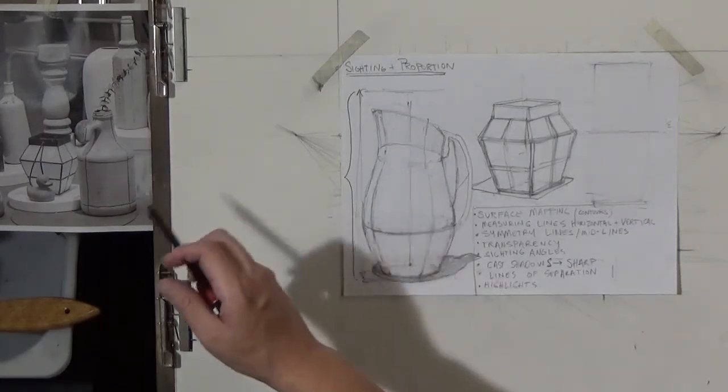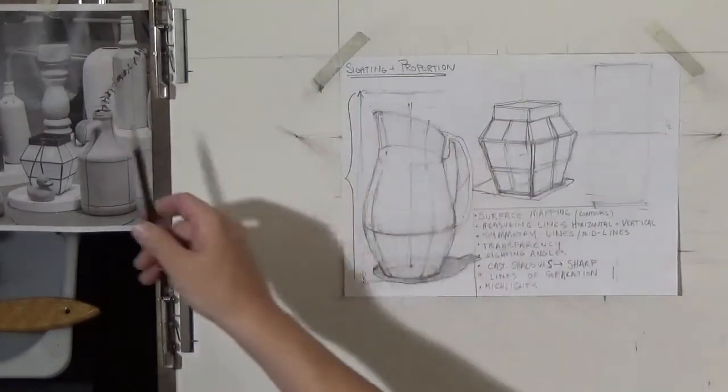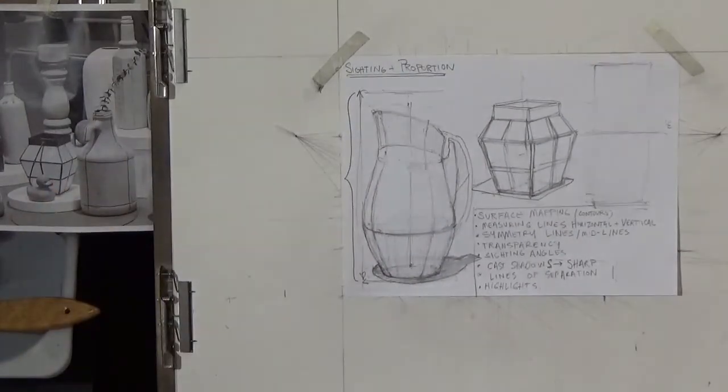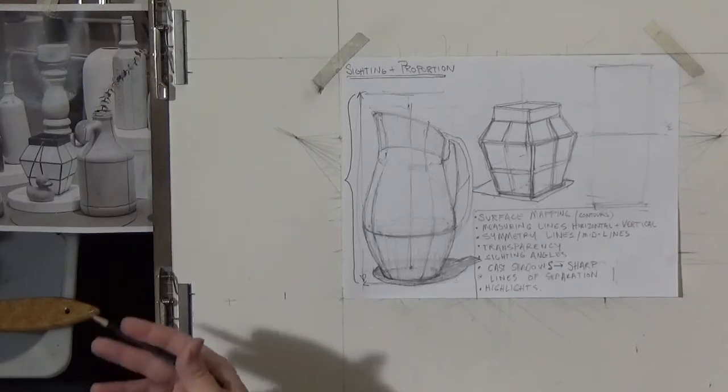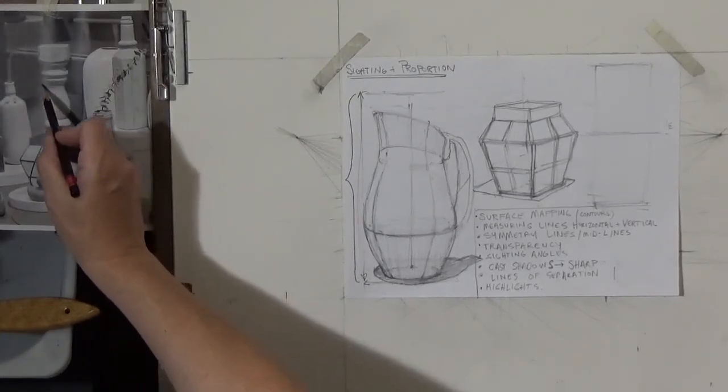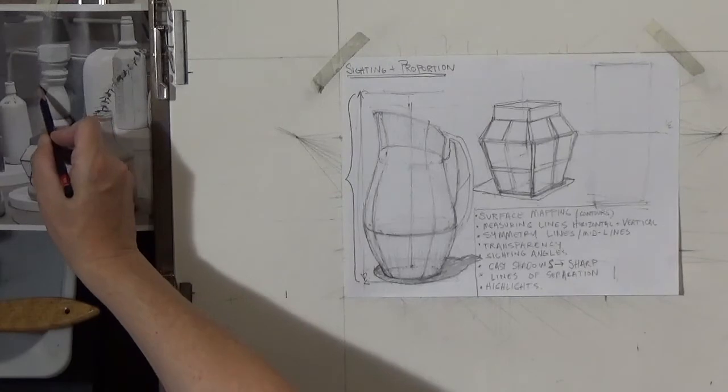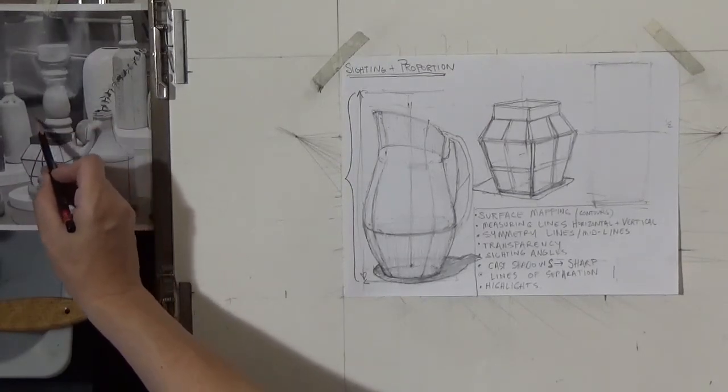But other times you might think, well, maybe there's not really much happening at halfway. So another division that makes sense is the third. And this is another common proportional measurement that artists use a lot: thirds.